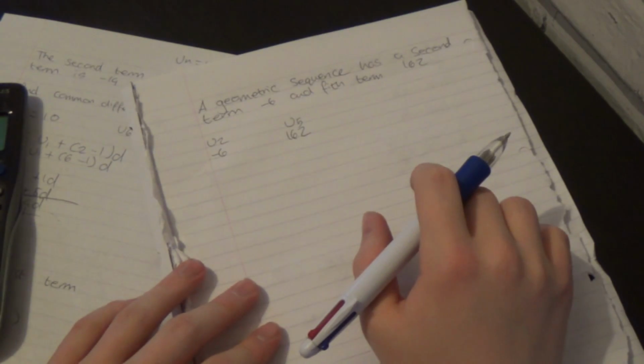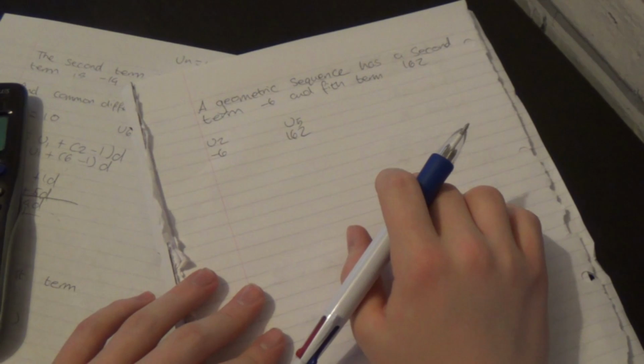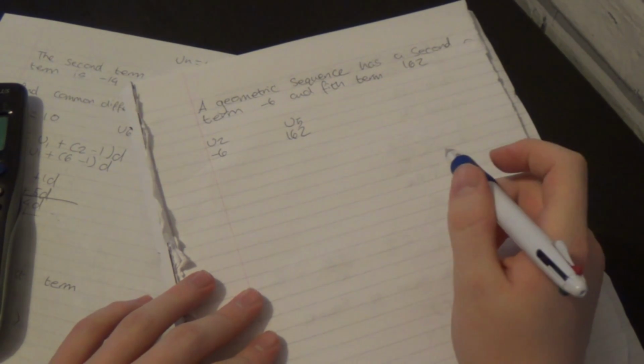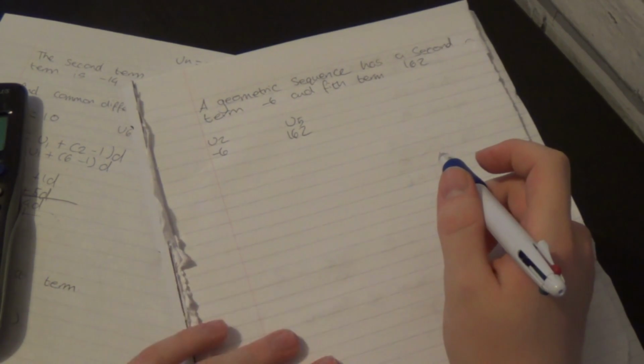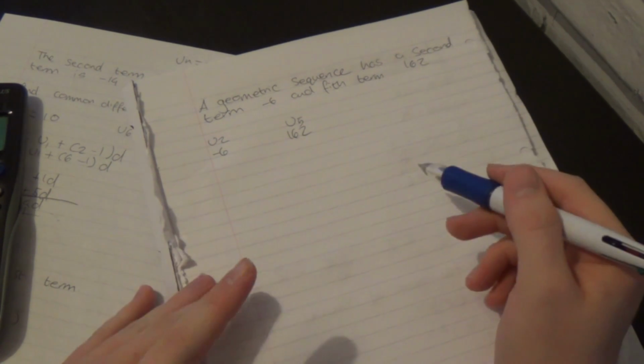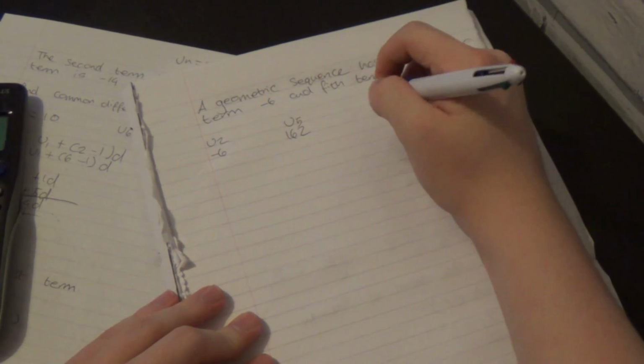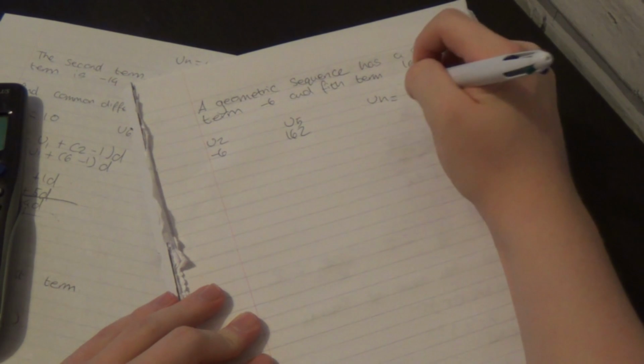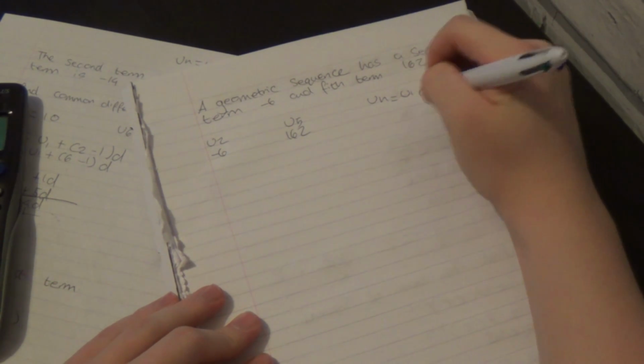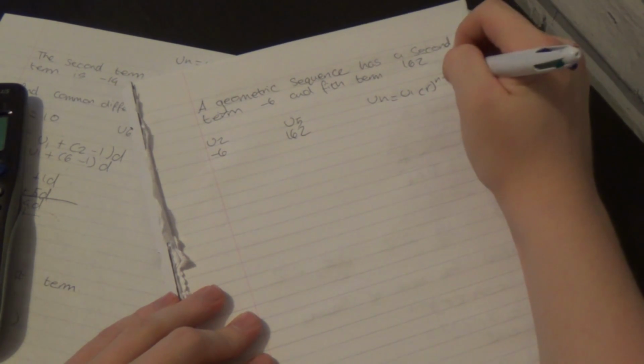So here it says that the second term is minus 6 and the fifth term is 162. But just like arithmetic sequence, we can make this into a simultaneous equation rather easily. So we just have to plug it into the formula, which is Un equals u1 r to the power of n minus 1.